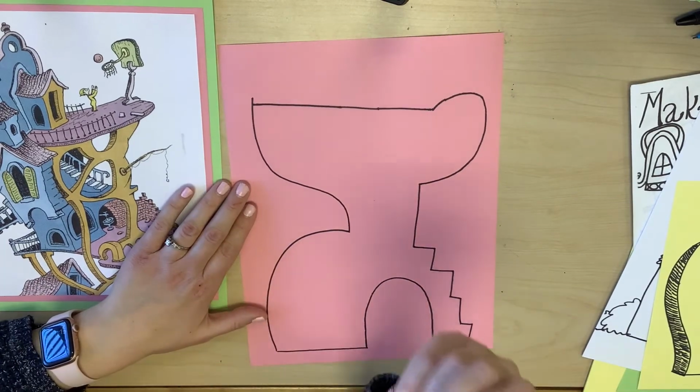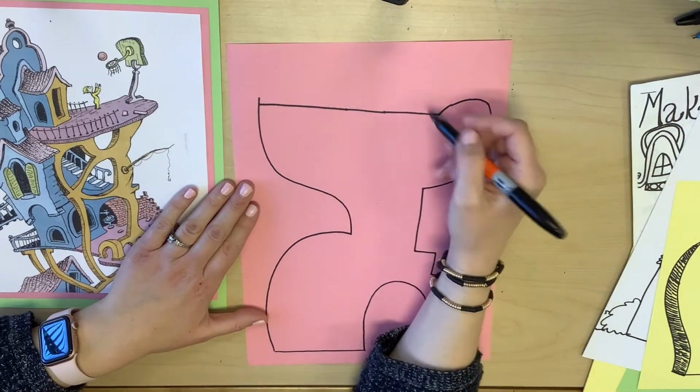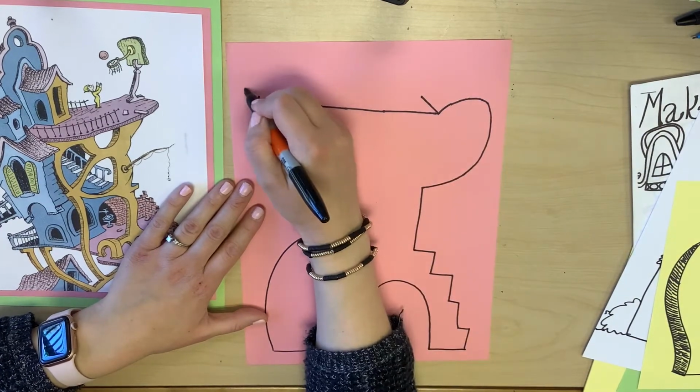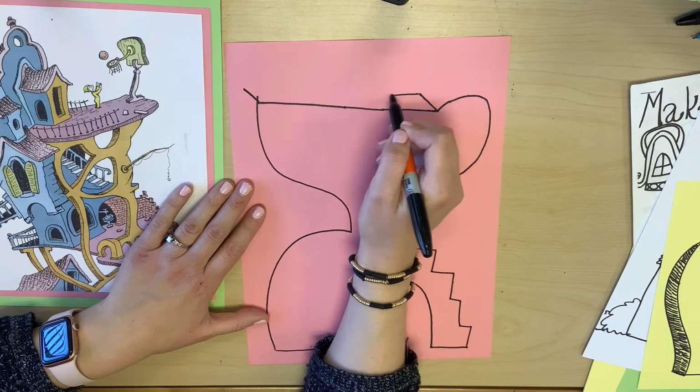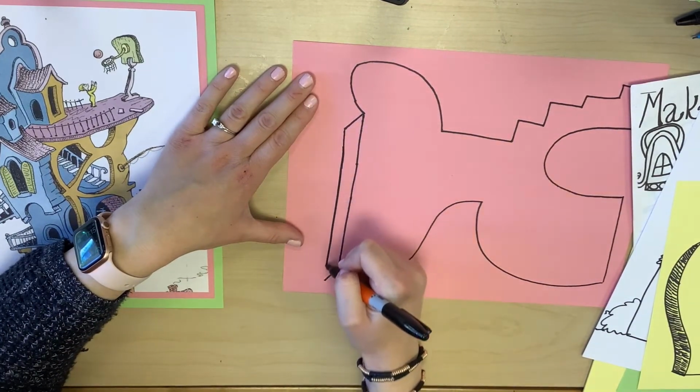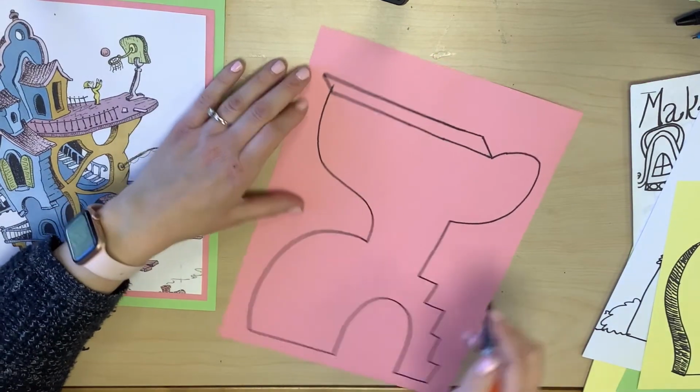Okay, so I'm going to go in, let's add some cool stuff. Now I want to make it more 3D, so what I'm going to do, I'm going to make this go up. I'm going to add the foot on there. I've got to turn my paper. Just trying to keep it straight for you, but I'm just going to have to turn it.